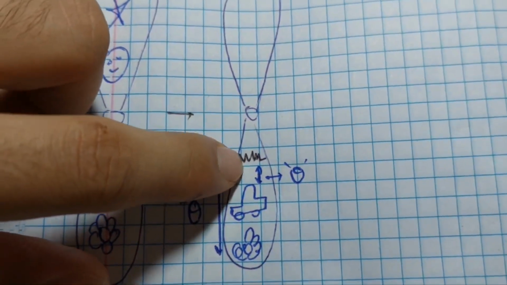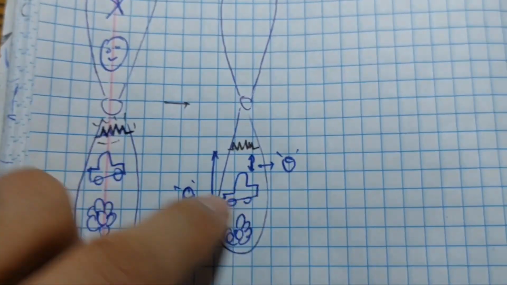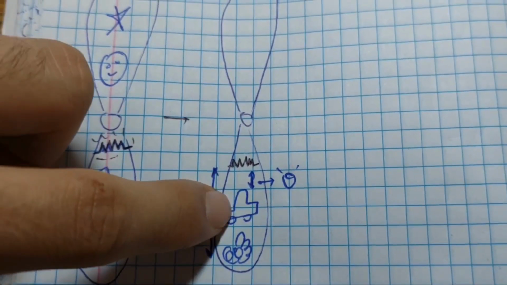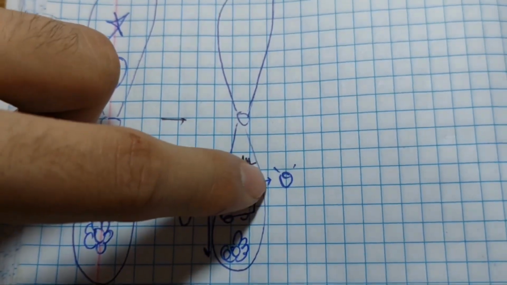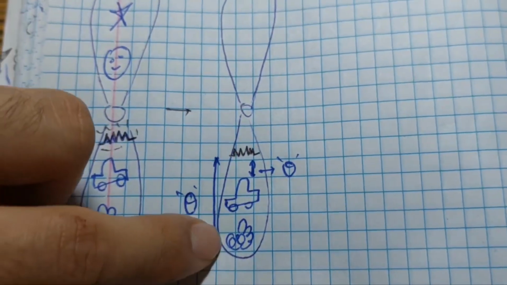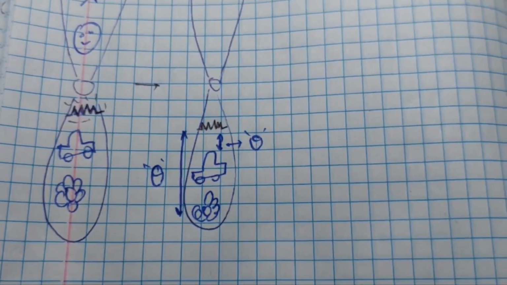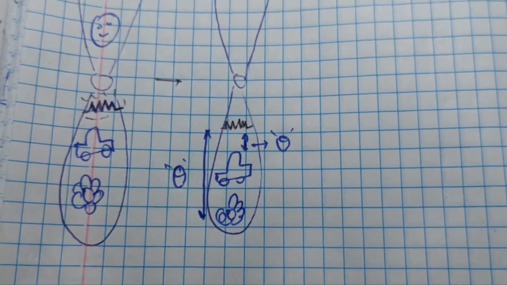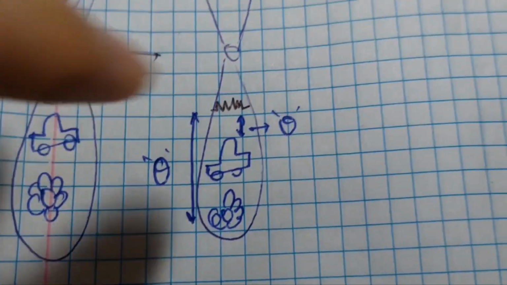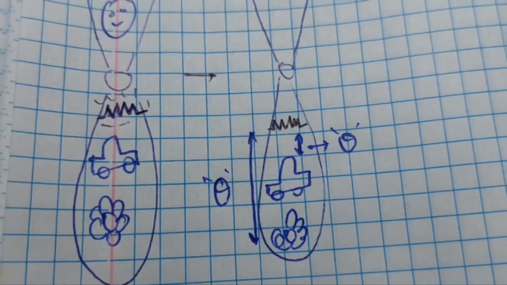This distance between the defective gene and the genetic marker is known as theta. So theta between the car genetic marker and the defective gene is small, so it is a good genetic marker, whereas the theta between the defective gene and the flower genetic marker is larger, so it is not a good genetic marker.